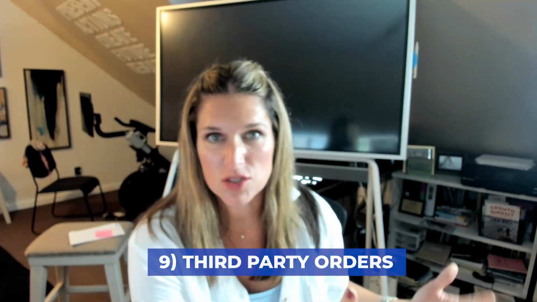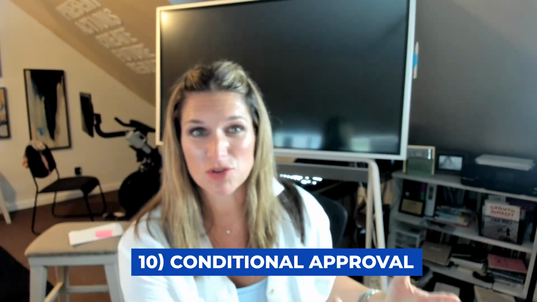So step 9 is third-party orders and verifications. Your processing team usually is doing this, ordering VOEs, VODs, but everything can be ordered now out of the Arive system. Step 10 is conditional approval from the underwriter. You get automatic notifications now. So you are the one who gets notified, not the client. And then you are the one who tells them that they've been approved.